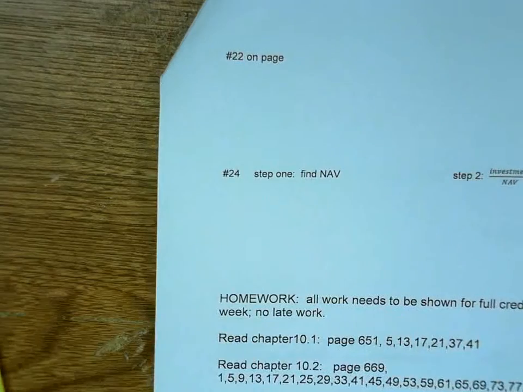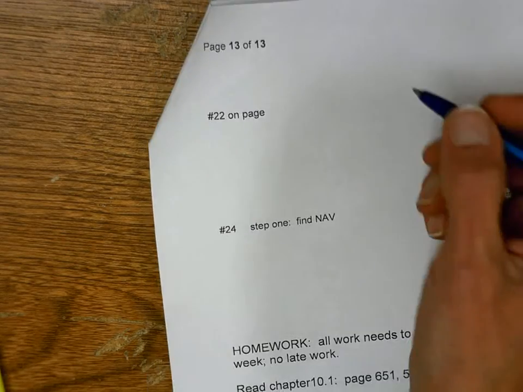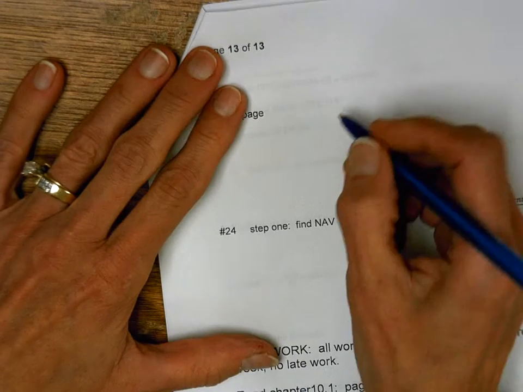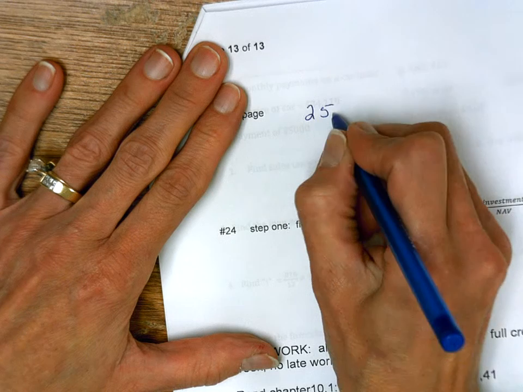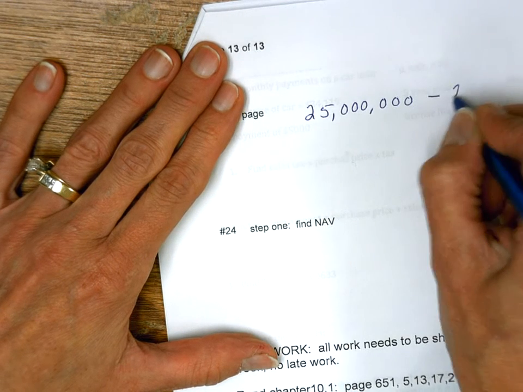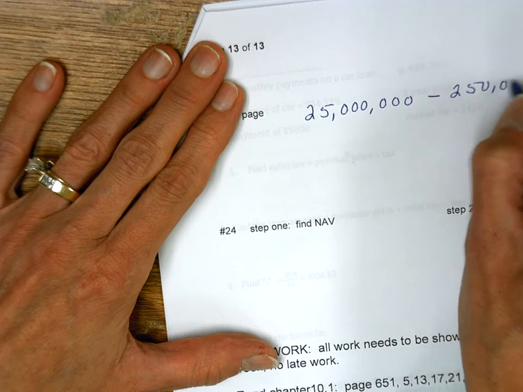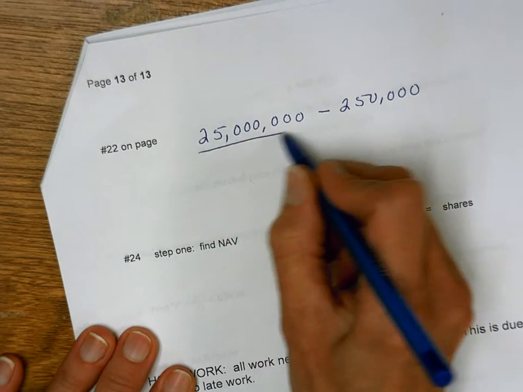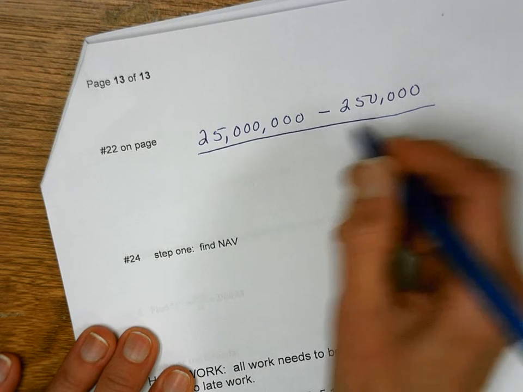So we're going to take our assets, and we are going to subtract our liabilities. And then we are going to divide by our outstanding shares.